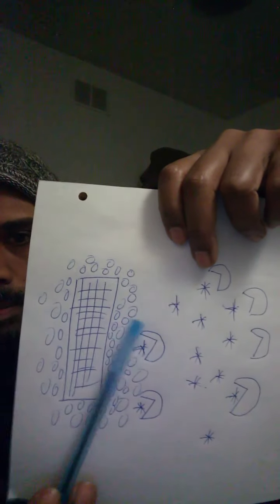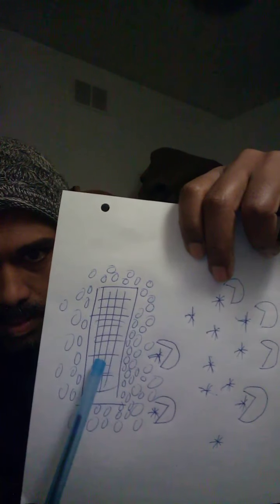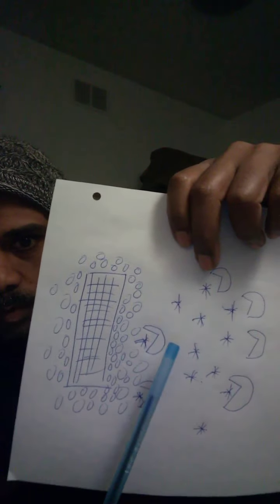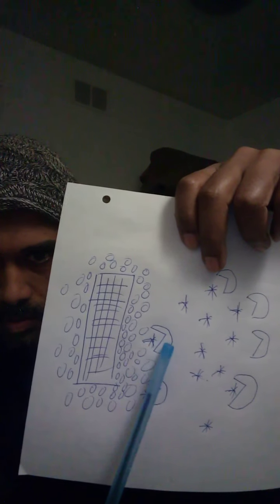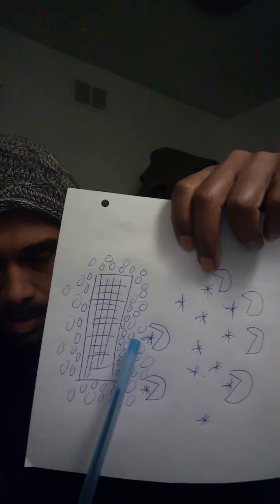It will look like this. Now you see there are more and more fat cells around the muscles. So now the muscle is really suffocating, and for this insulin to transfer this glucose into the muscles is almost impossible.